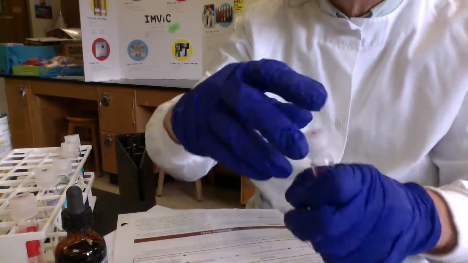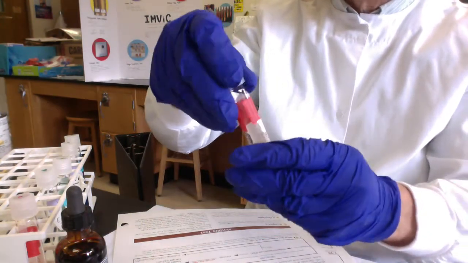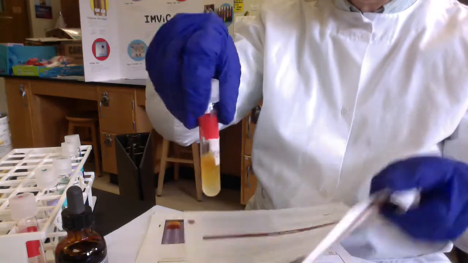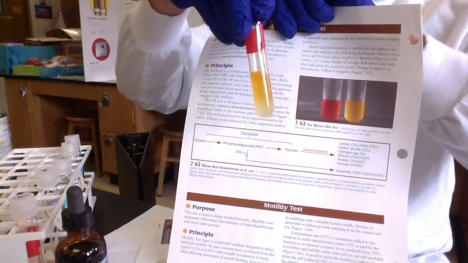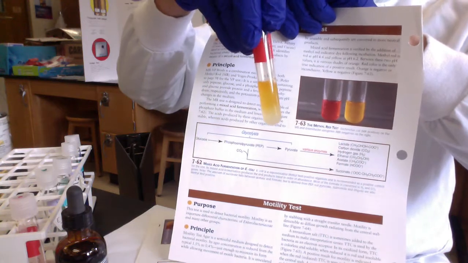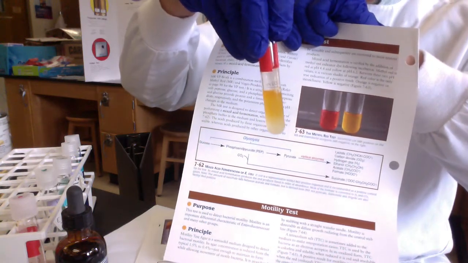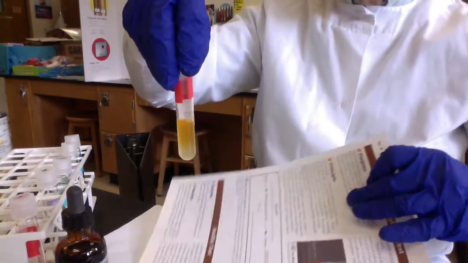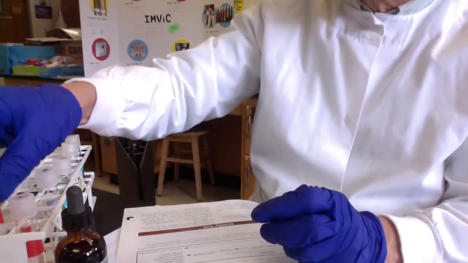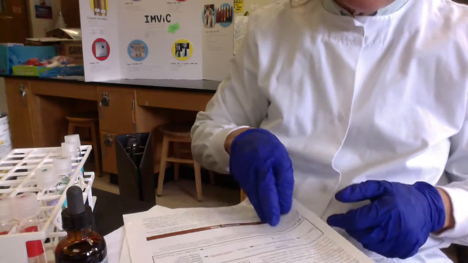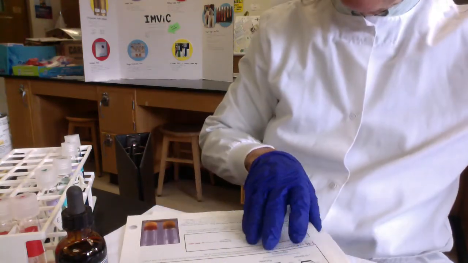Okay, so you guys, let's see what happened to our Enterobacter aerogenes and methyl red. And folks, see how it didn't turn red? Okay, so that's MR negative. That tells us Enterobacter aerogenes doesn't use mixed acid fermentation. Okay, all right, so far so good. They read the lab manual while they were incubating. Good. Okay, folks, the next test of the IMViC test is the Voges-Proskauer test.